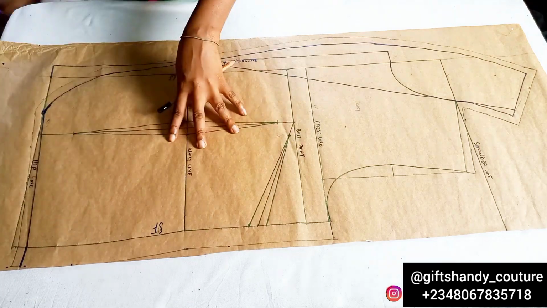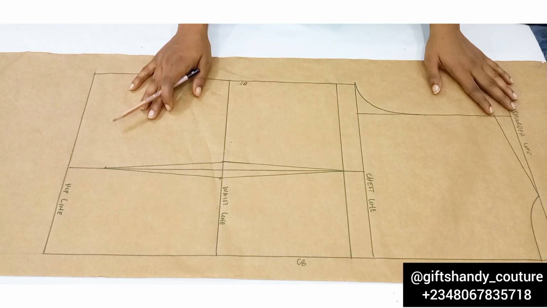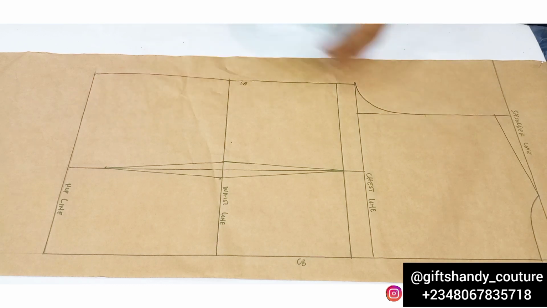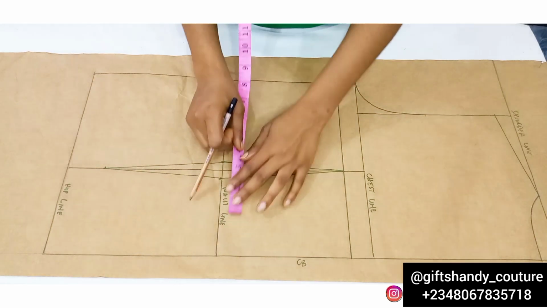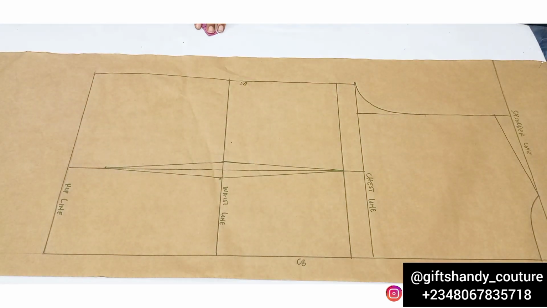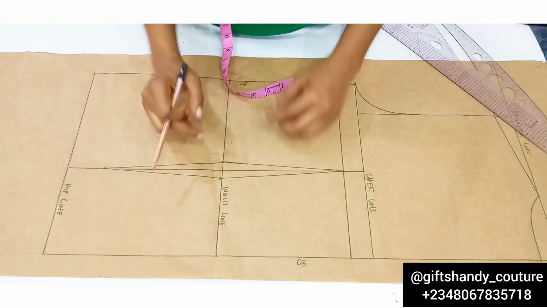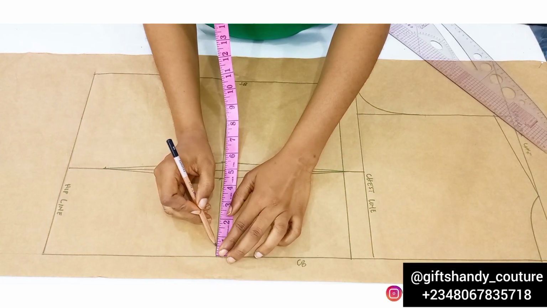Okay, so now we are done with the front, then let's move to the back. Now for the back pattern, there is really not much work to do, except that I'll be doing this modification on the center back of the back. Now this back is too straight for a real human being.